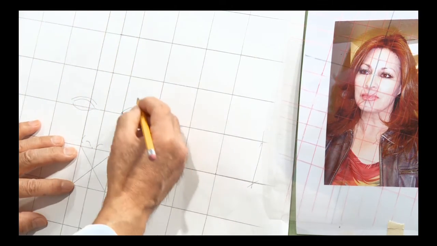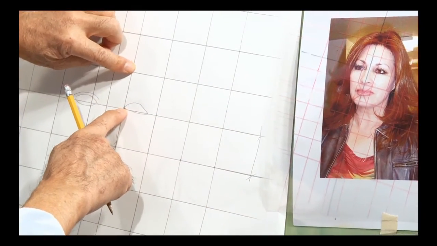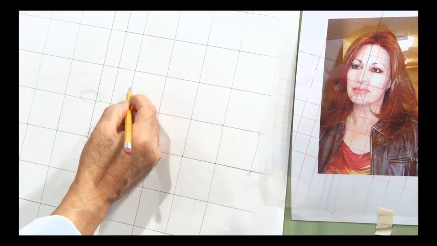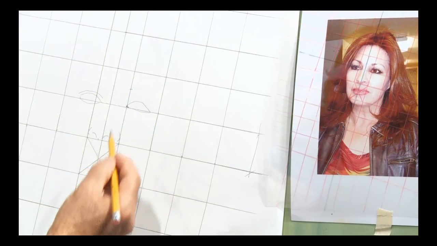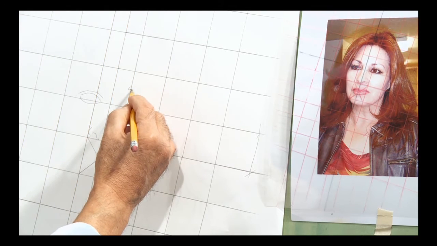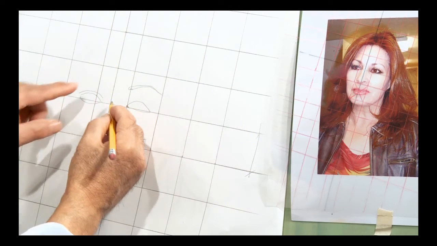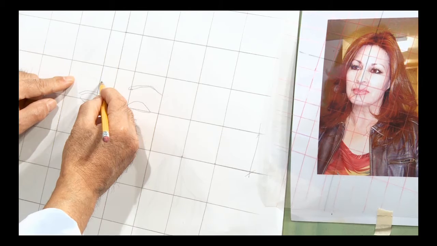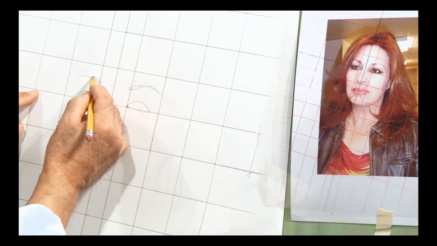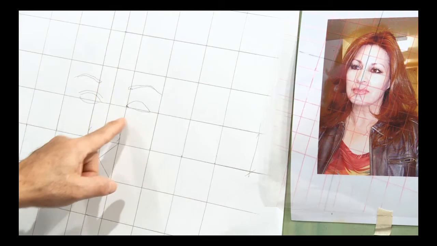Okay, then I draw the eyebrow. You measure each square. Normally you pick up the middle point. I'm going to pick up a middle point here. Happen to be the middle point is where the eyebrow starts, and you go like this, and you go to this like this. Also pick up the middle point. Okay, you locate the eyebrow and the eye and the nose.